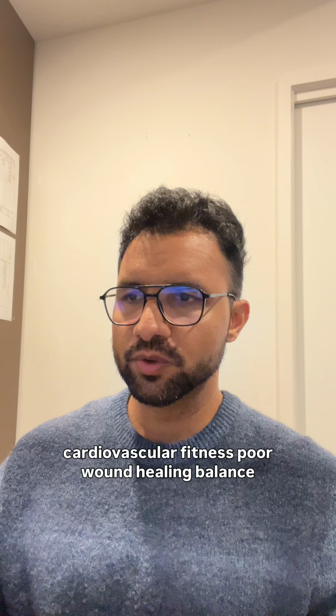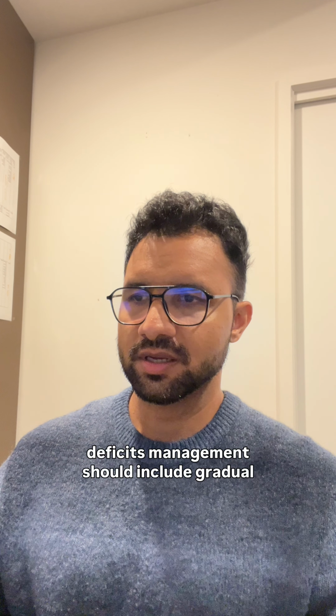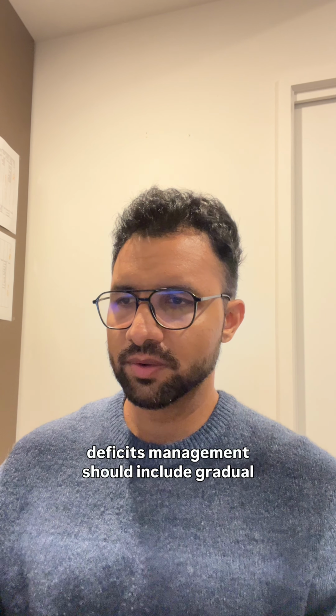Clinical reasoning in amputee rehabilitation. Physiotherapy management must be individualized. Considerations include level of amputation, cause of amputation, comorbidities, age and functional goals, prosthetic components. Example: a patient with transfemoral amputation due to diabetes may present with reduced cardiovascular fitness, poor wound healing, balance deficits. Management should include gradual conditioning, careful monitoring of skin, progressive gait training.